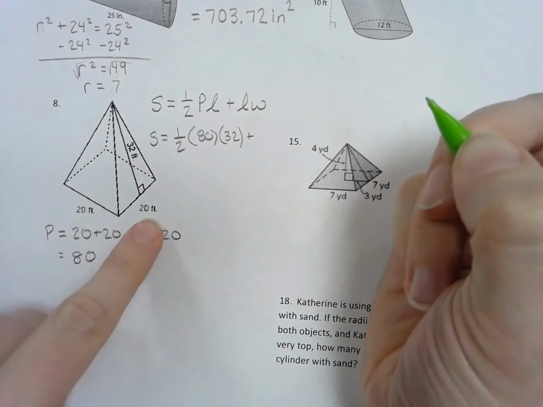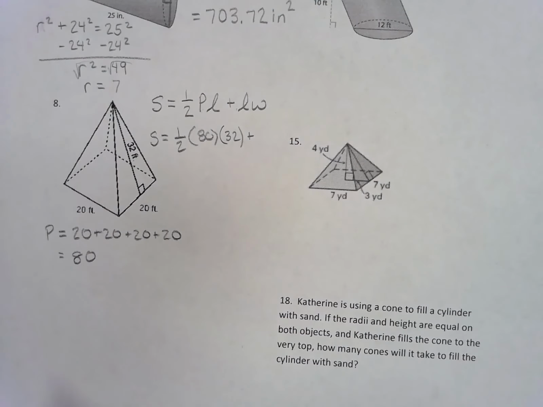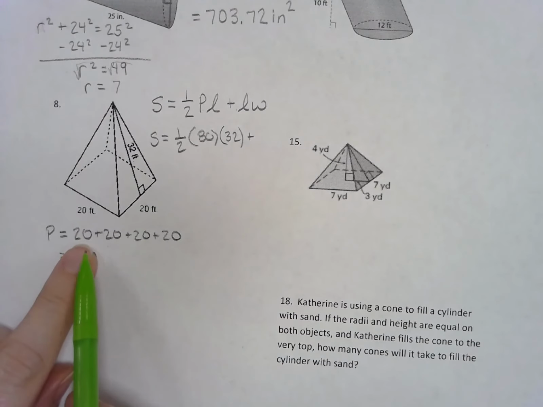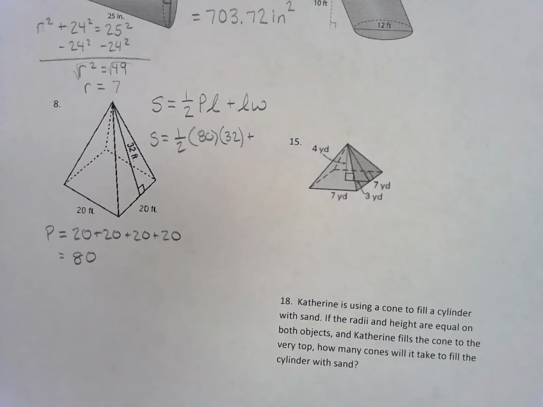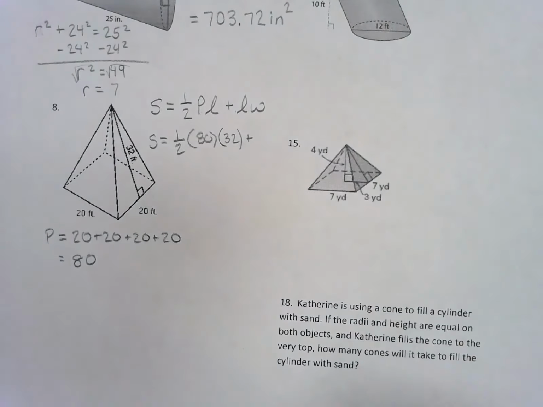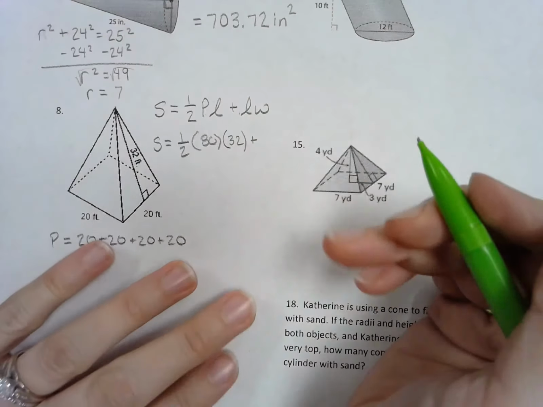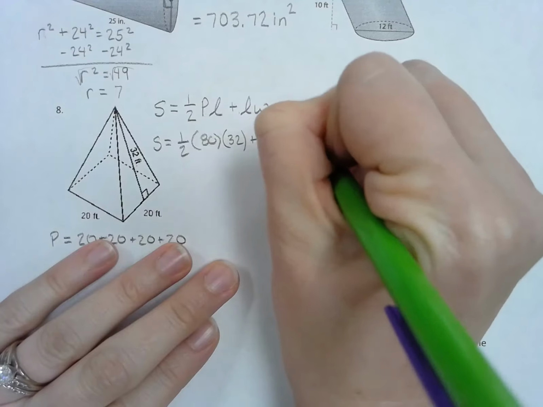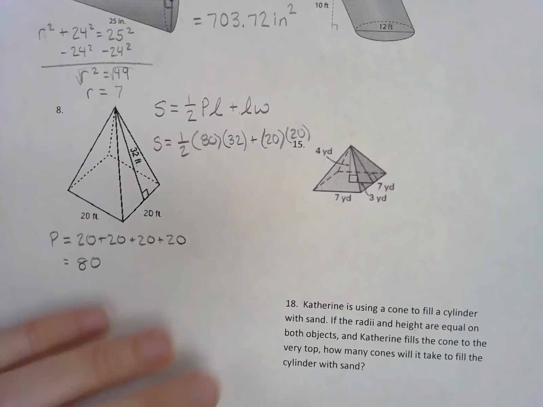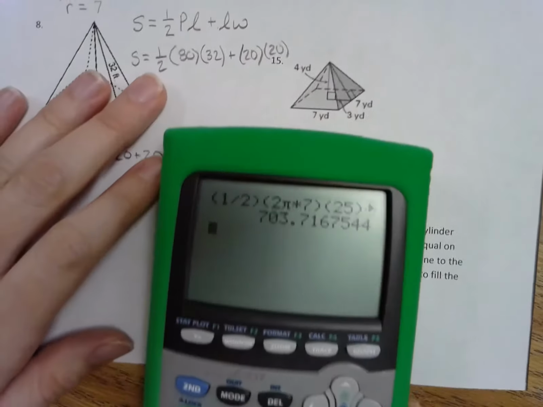So length and width, again, I want to remind you that if you use a length and width in your perimeter, that is the same length and width you should use when you're calculating your base area for the surface area formula. So 20 times 20 for that length and width. So let's calculate all of that.